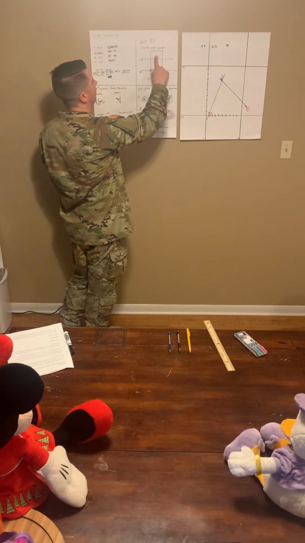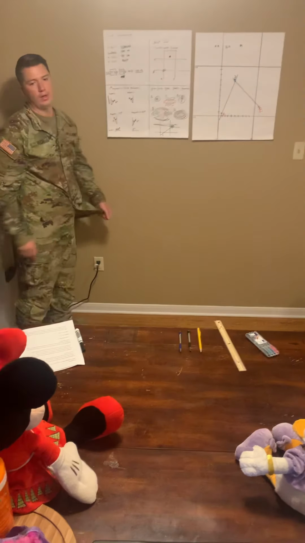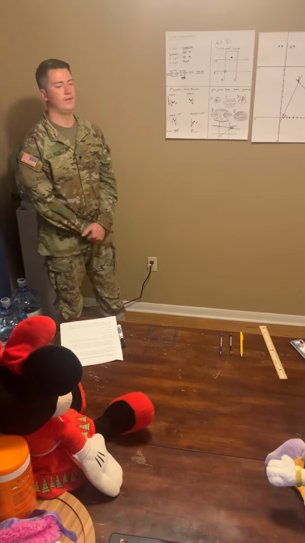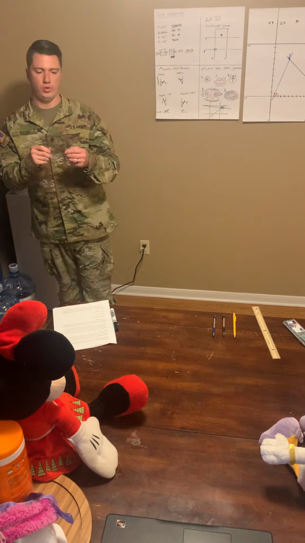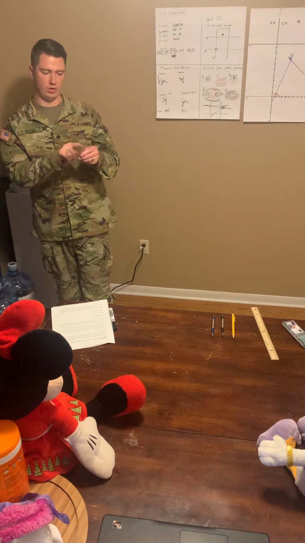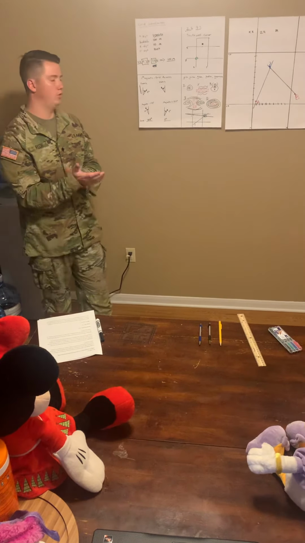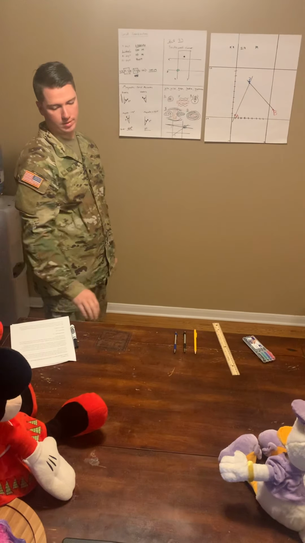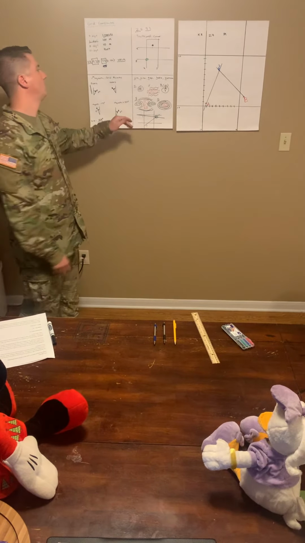I'm going to come up about a third of the way. I'm going to plot my point. This is a very rough example of how to do it. You would use your protractor, use the triangle that coordinates with the scale of your map, and you would use the numbers that are already measured out on your protractor to actually plot your point accurately.